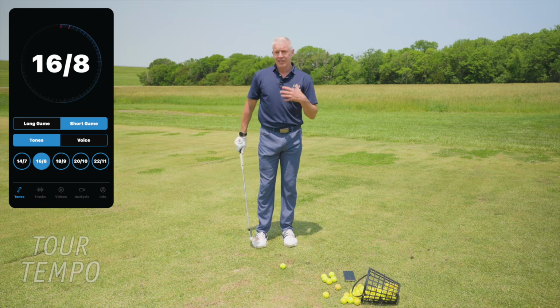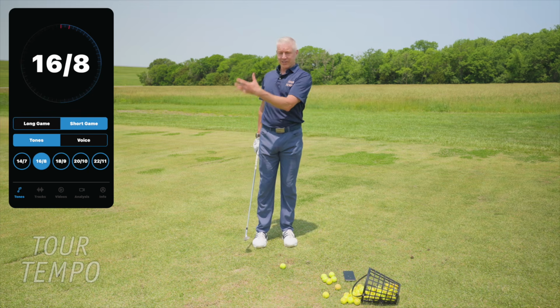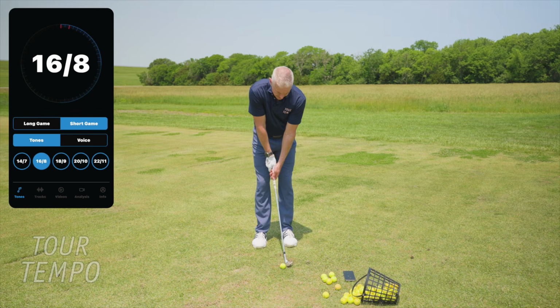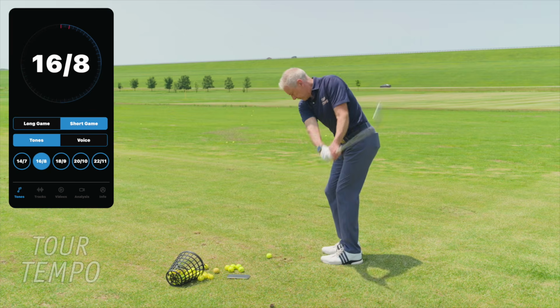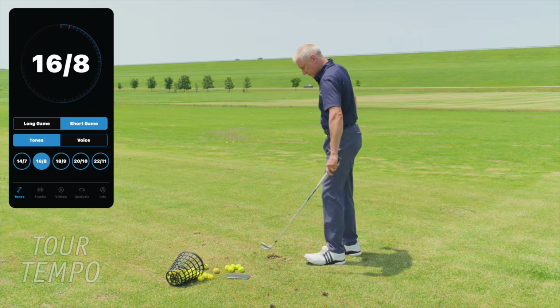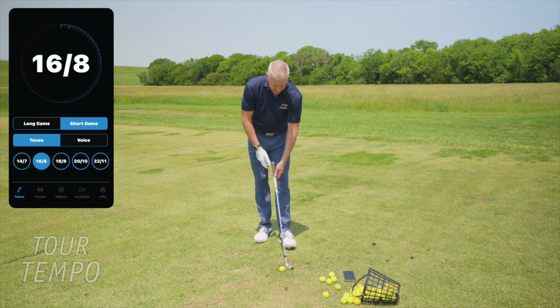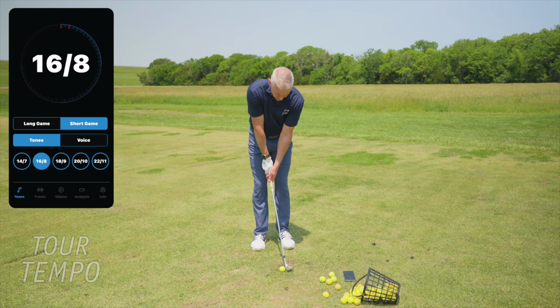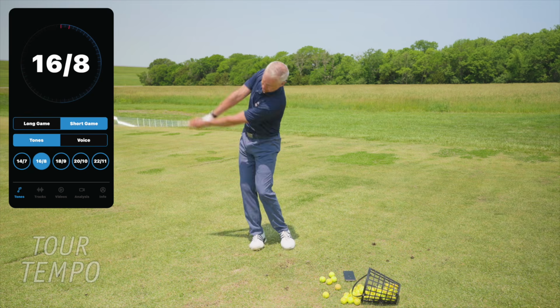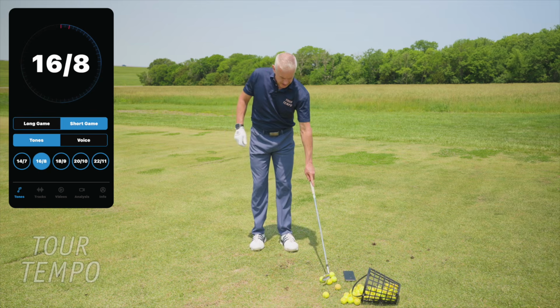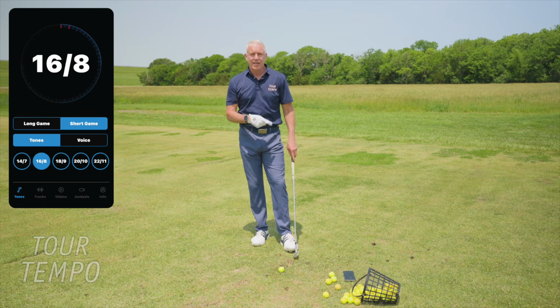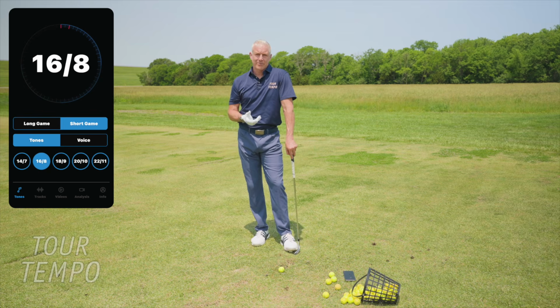The next thing is just start hitting some balls. There's no consequences out here on the driving range. Bump, bump, bump. Just start hitting some shots and get a feel for what that feels like with the tones. Boom, boom, boom. And just start hitting shots. The more you hit, the more you're going to get used to it. It's going to become natural.